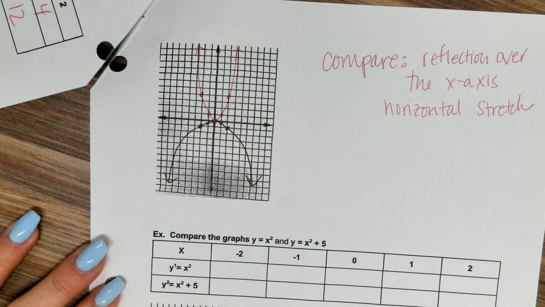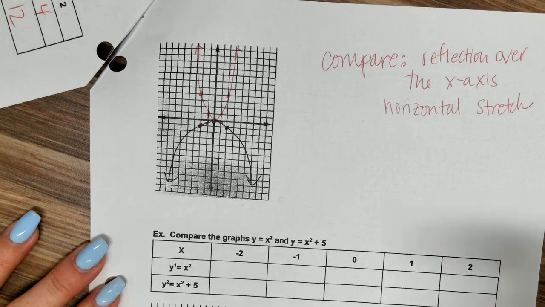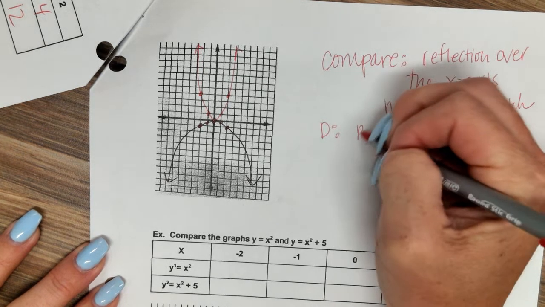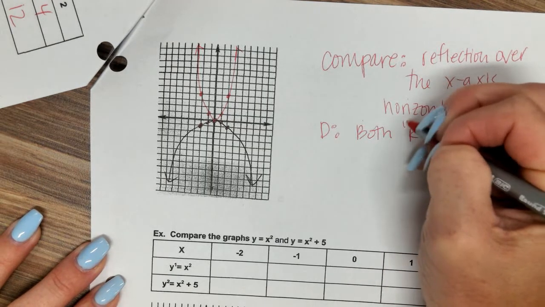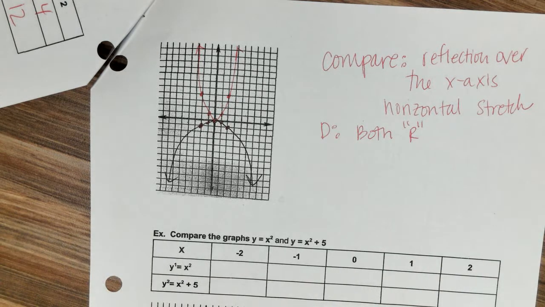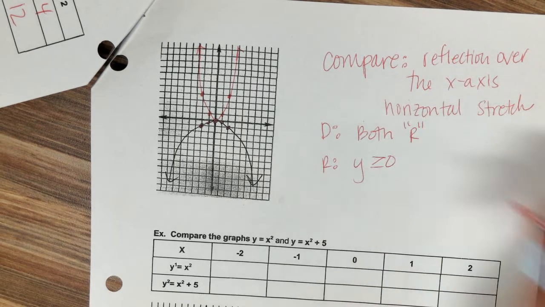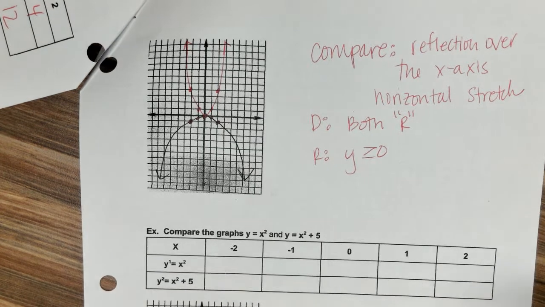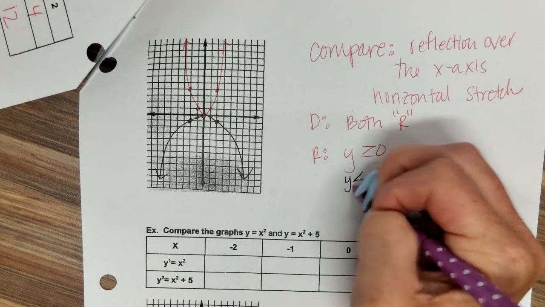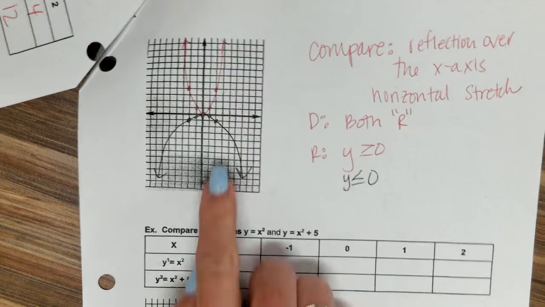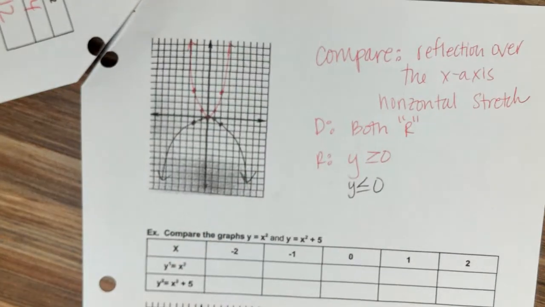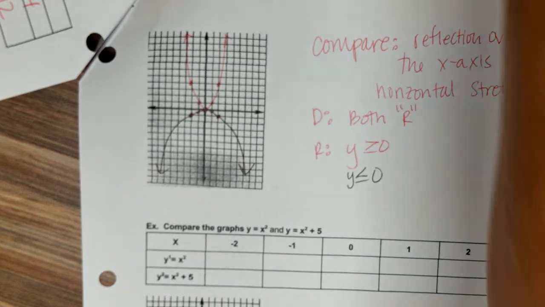Are their domain and ranges going to be the same? No. Will their domain? Yes. So both domains are all real numbers because it's just going to keep getting wider and wider. But the parent function's range is y is greater than or equal to 0. The other one is y is less than or equal to 0 because one's going down and one's going up. Are y'all good with that?